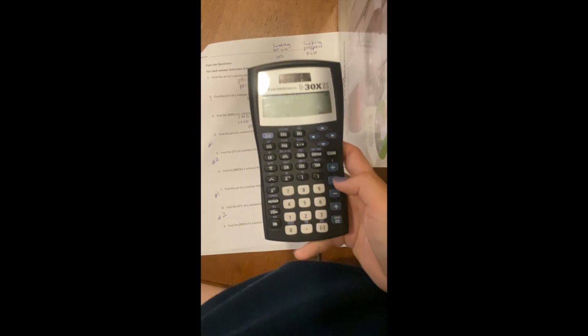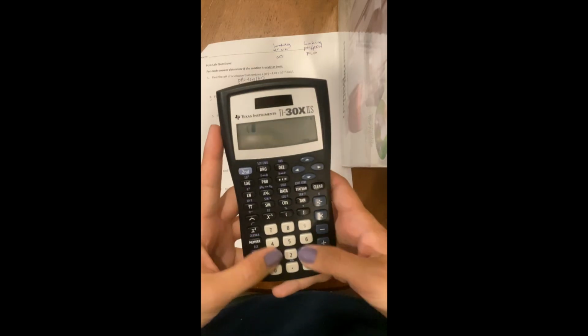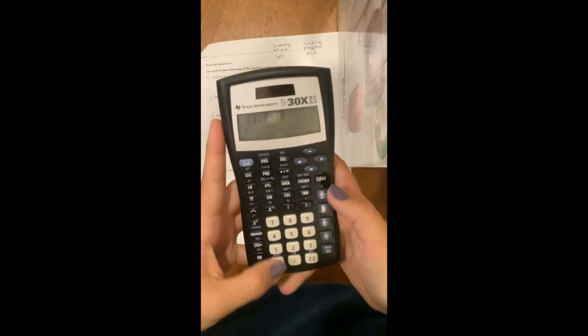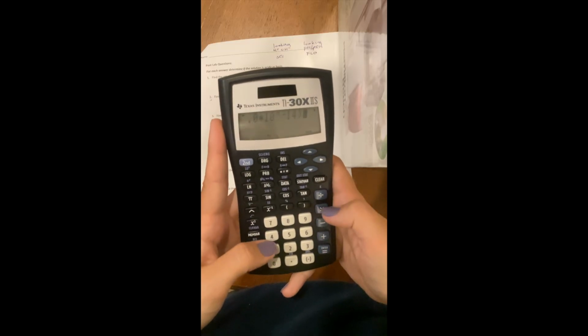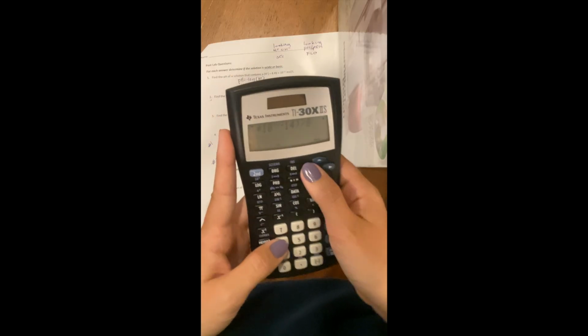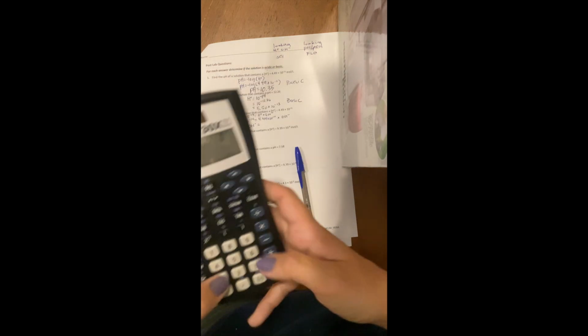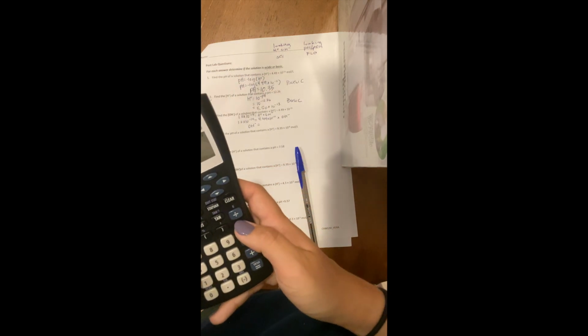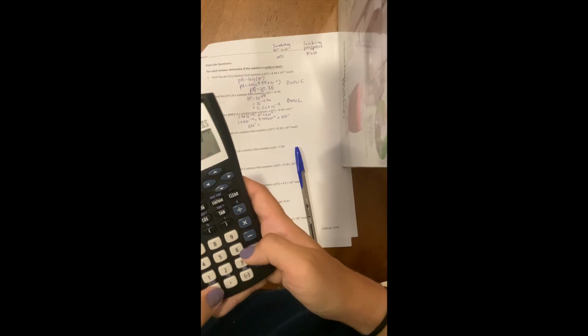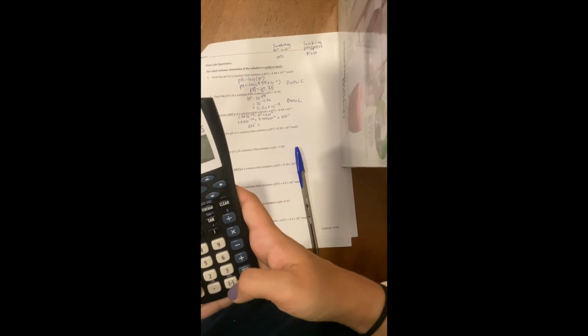So open parentheses 1.0 times 10 to the negative 14, close parentheses, divided by, open parentheses 4.49 times 10 to the negative 11.